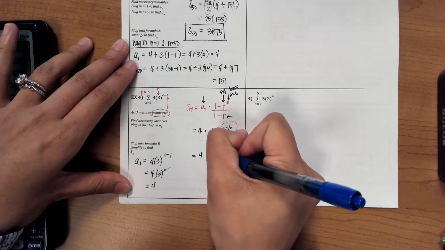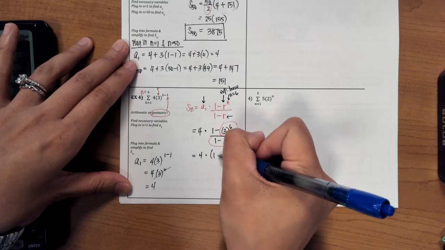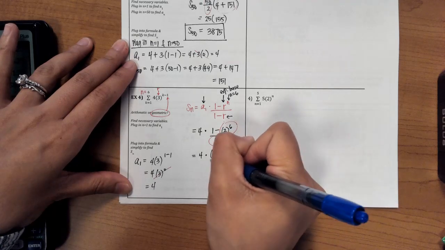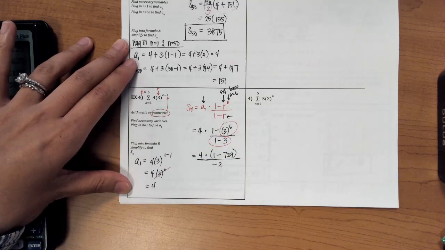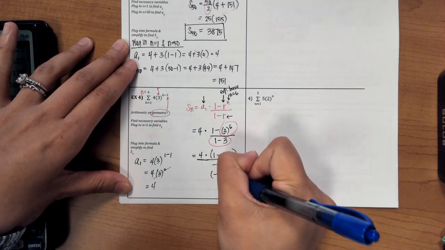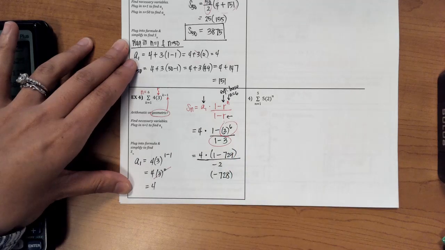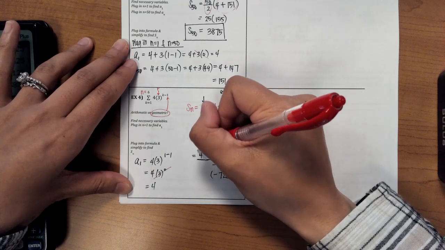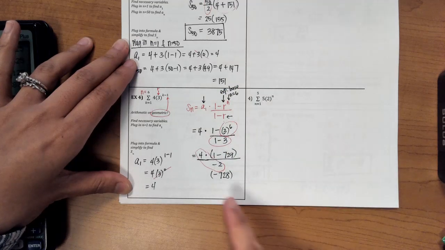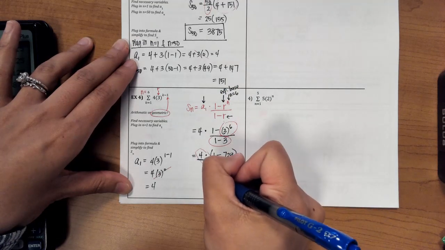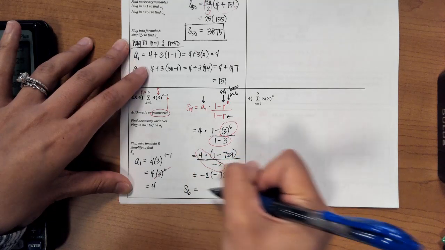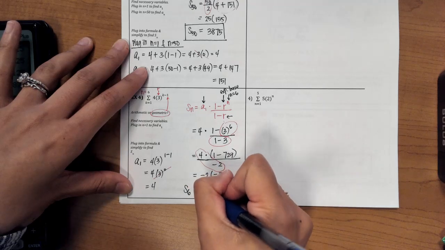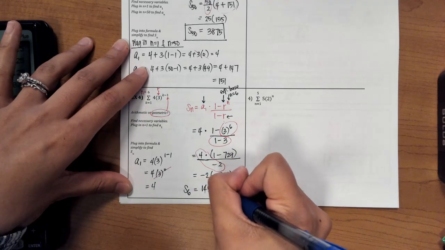So then I have 4 times 1 minus 729 over, I can make the line extend, negative 2. Okay, well if I have 1 positive and 729 negatives, I'm going to have more negatives, so negative 728. You are welcome to use your calculator for that. And then this division problem, the 2 can be shifted over, and 4 divided by negative 2 is negative 2. Which means that S of 6 equals 2 times 7 is 14, and then 2 times 28 is 56.